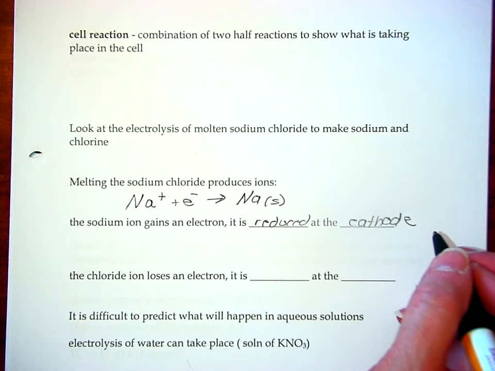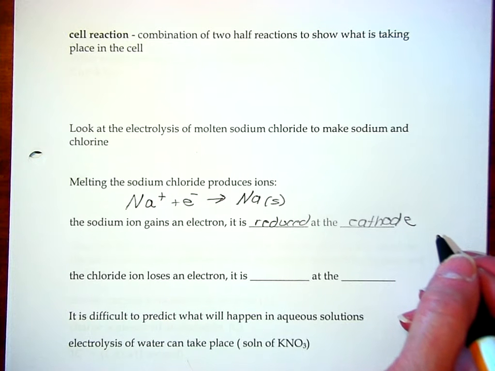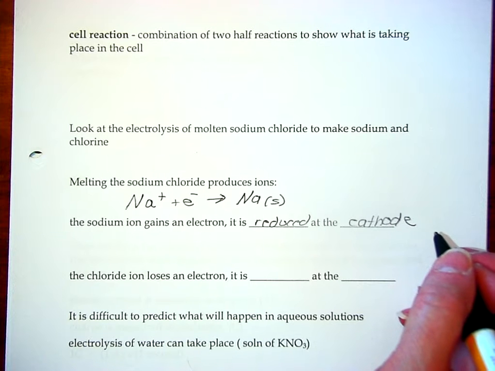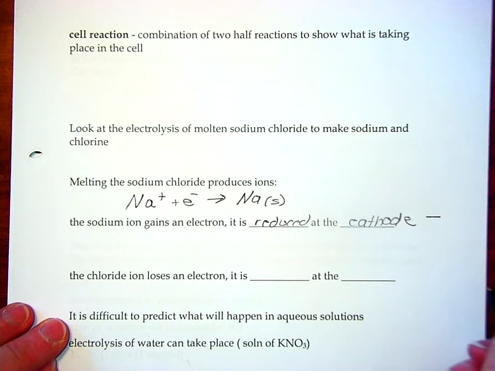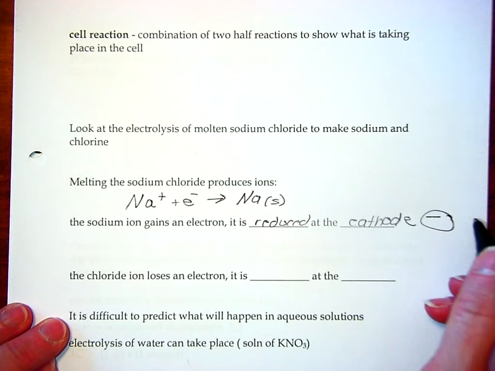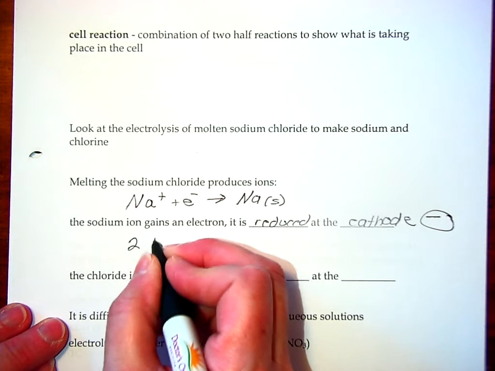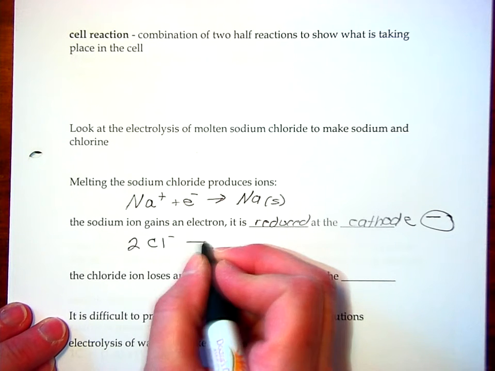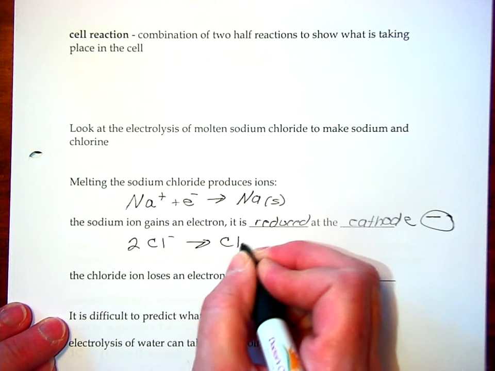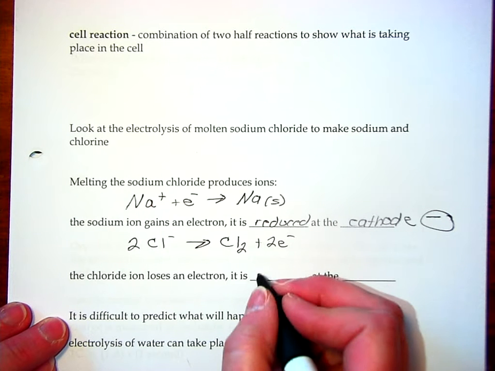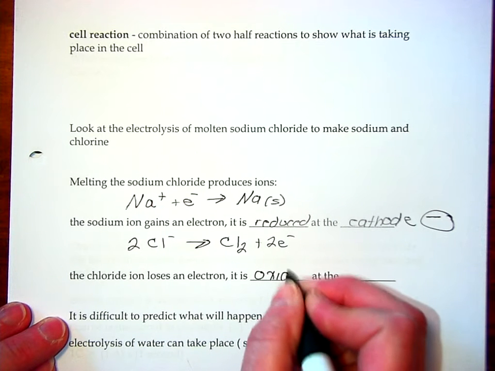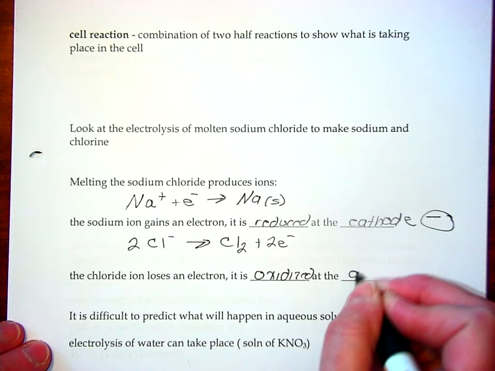The difference is that in an electrolytic cell, the polarity changes. In a galvanic cell, the cathode is positive and the anode is negative. And in an electrolytic cell, the cathode is negative and the anode is positive. So we also have chloride ions in there, and two chloride ions will generate chlorine gas plus two electrons. So the chloride is losing an electron, so it's oxidized and it's taking place at the anode.